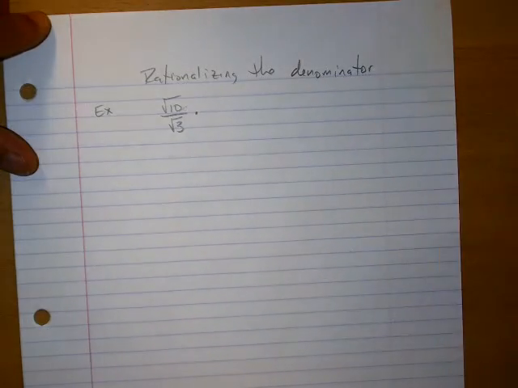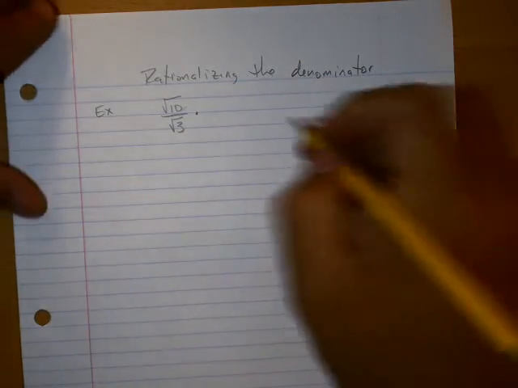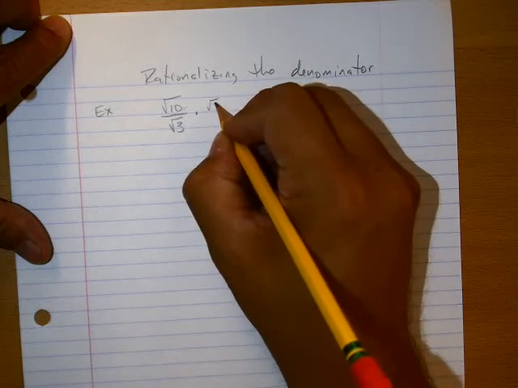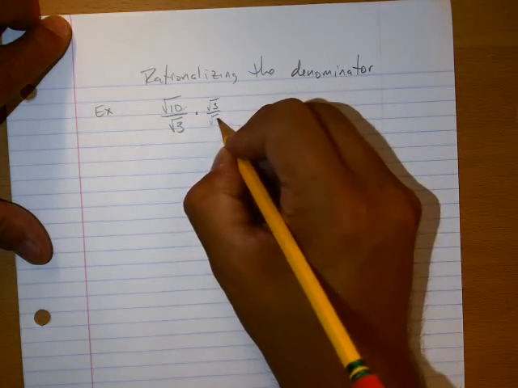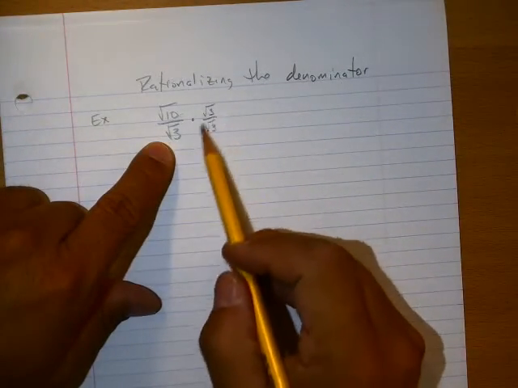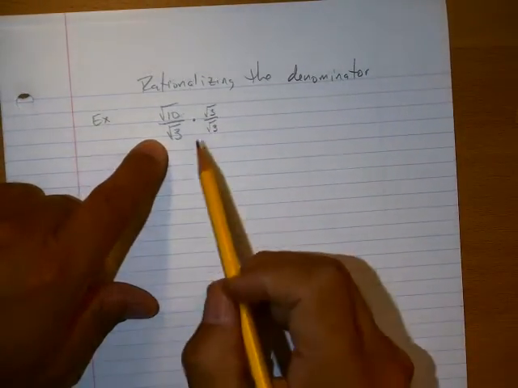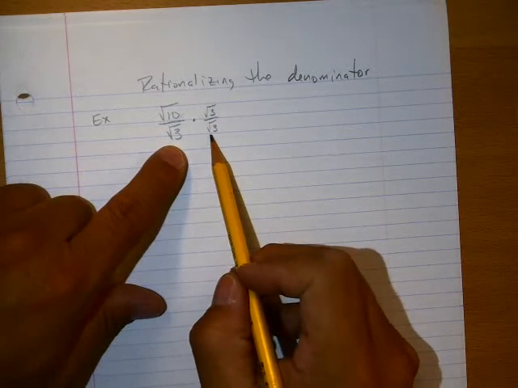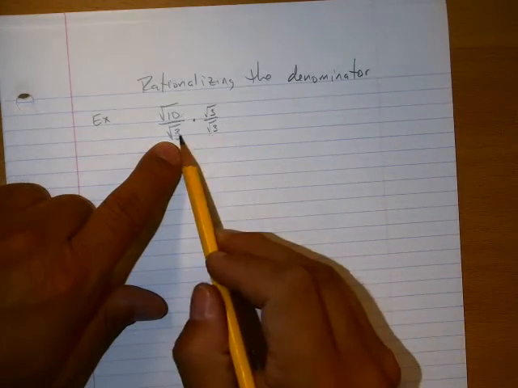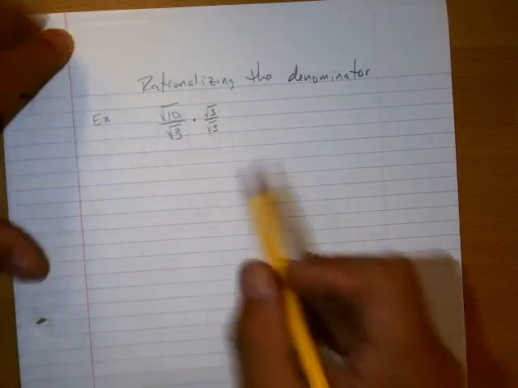To do that, we're going to use our old friend, multiply by a fancy 1. And in this case, I'm going to let 1 equal the square root of 3 over the square root of 3. I'm choosing the denominator over itself to multiply to get rid of this thing. Now, the product property of square roots is going to let me multiply these two together and multiply these two together.